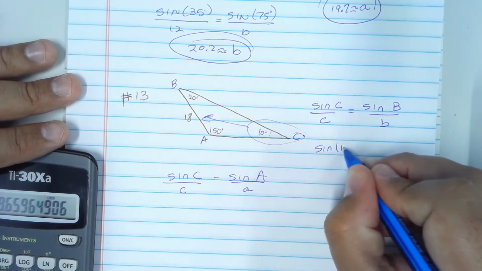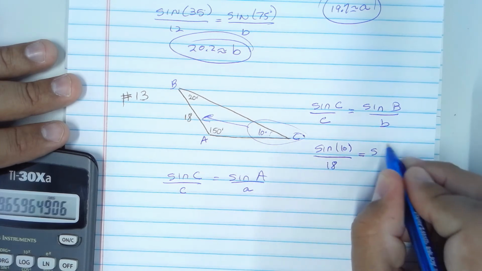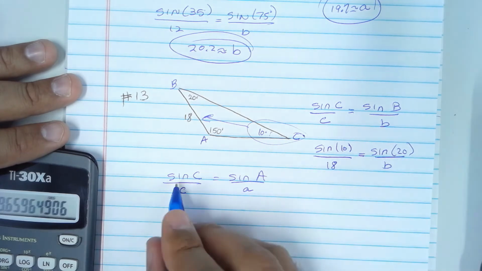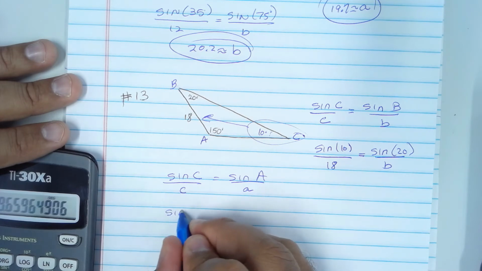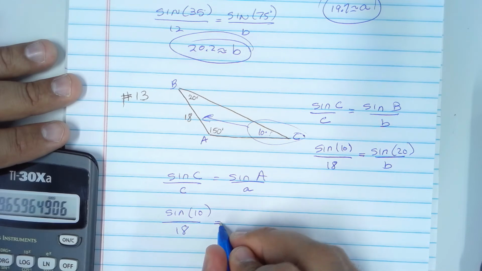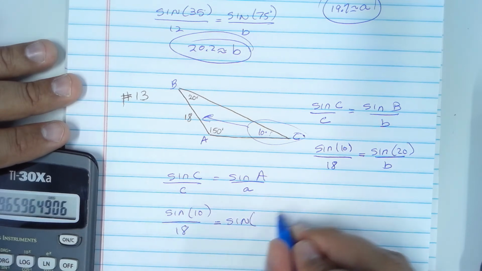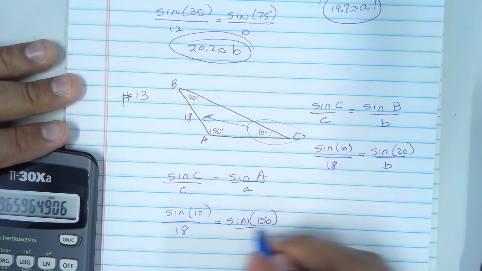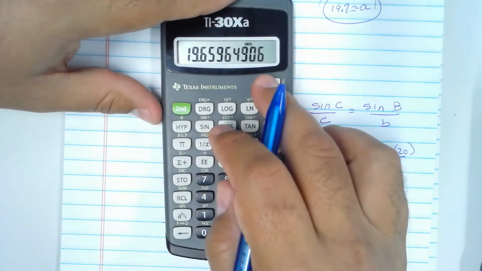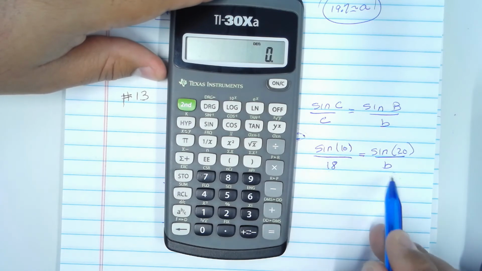Sine of 10 degrees over 18 is equal to sine of 20 over small b. And we'll do the same thing here: sine of 10 degrees over 18 is equal to sine of 150 over small a. Use the calculator again to work it out. Again, we're multiplying these two. We should not multiply these two because we do not have a value for b.